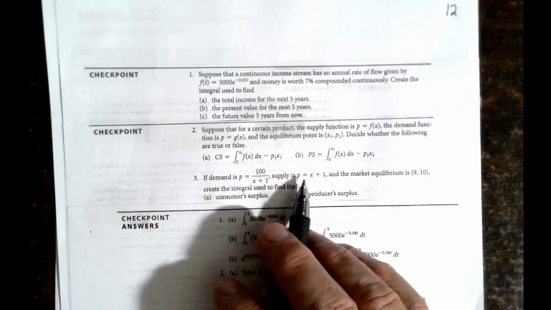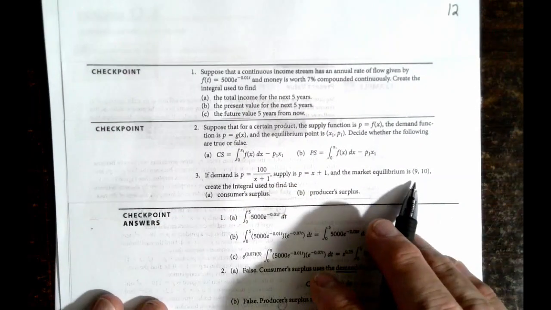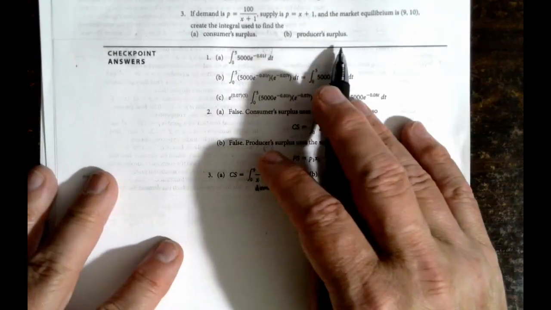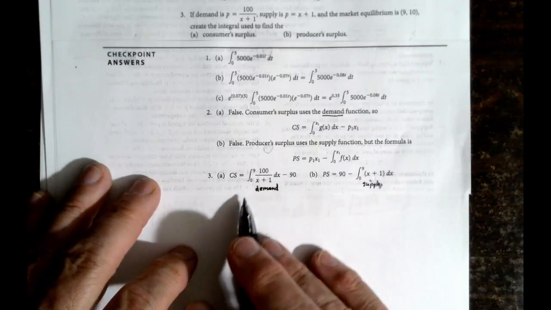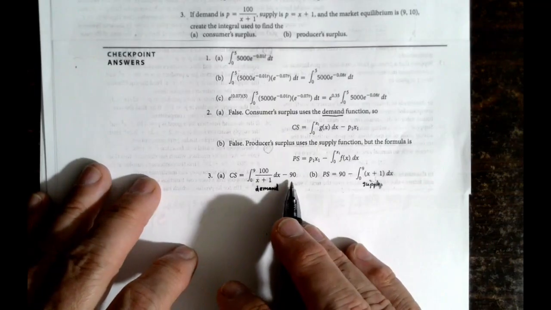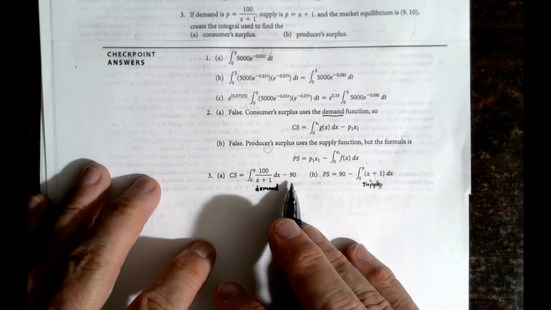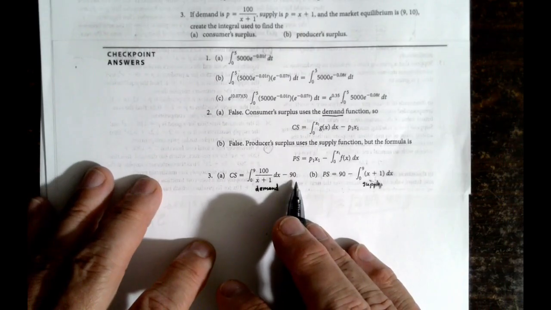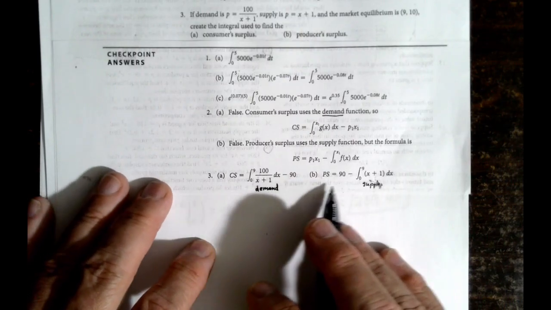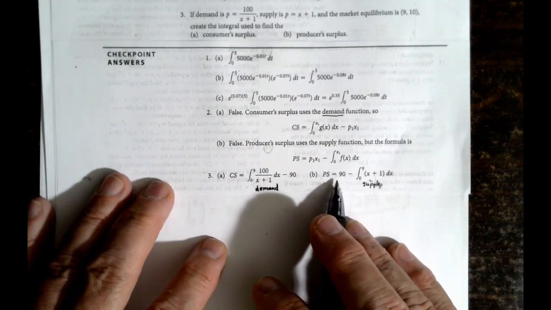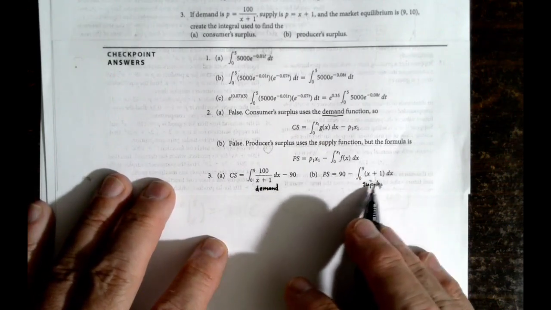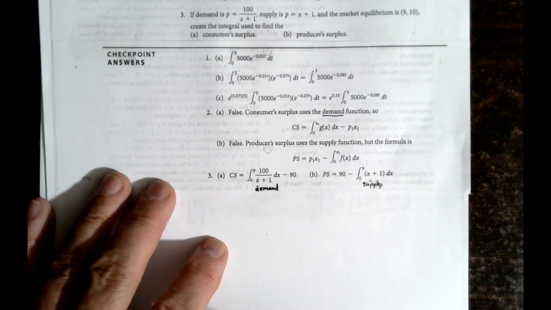Number 3, if demand equals this and supply equals that, and the market equilibrium is 9, 10, create an integral for consumer surplus and producer surplus. So consumer surplus is just from 0 to 9, your integral, minus the x times the p, which is 9 times 10. And then the producer's surplus is x times p minus the integral from 0 to 9 of the supply function.